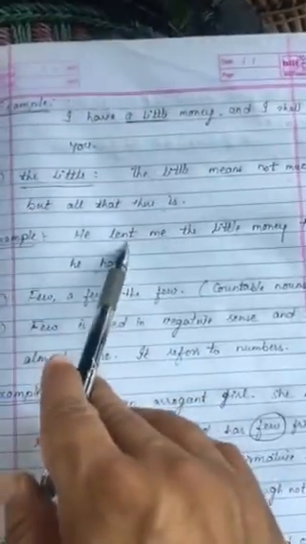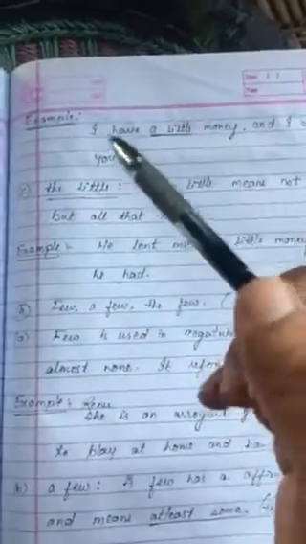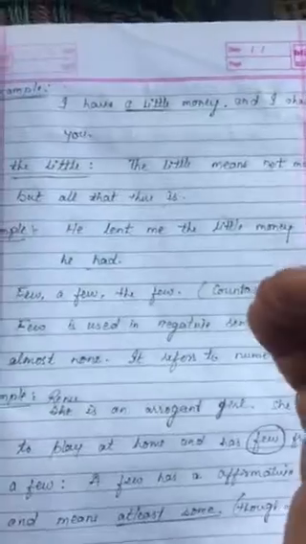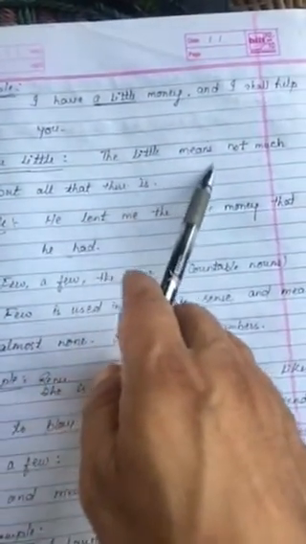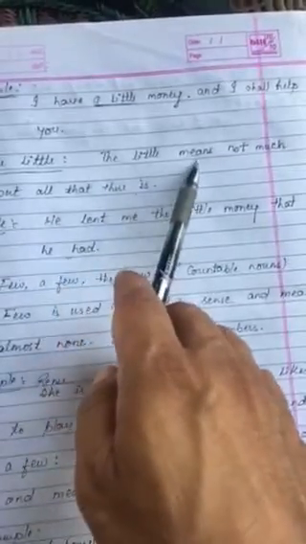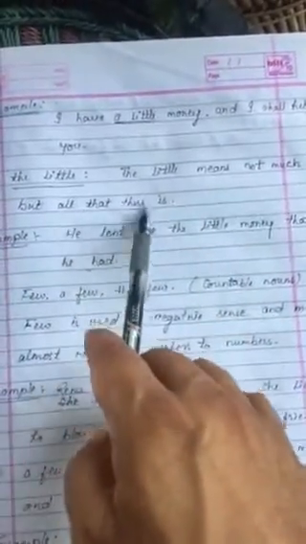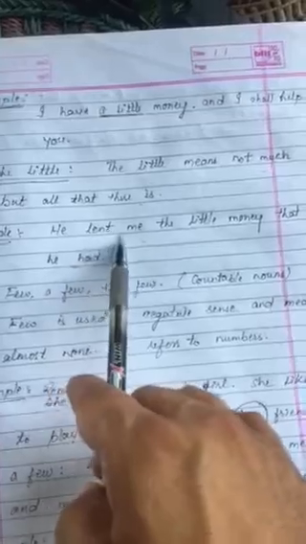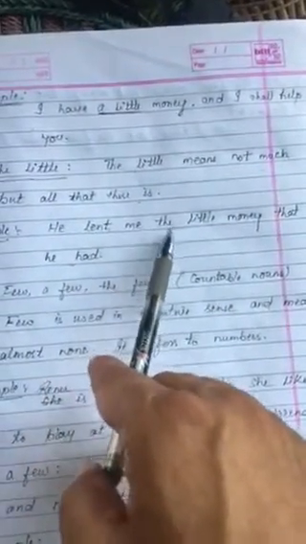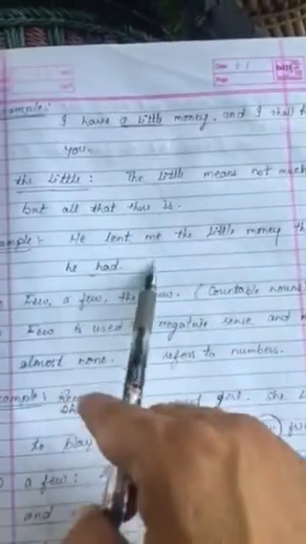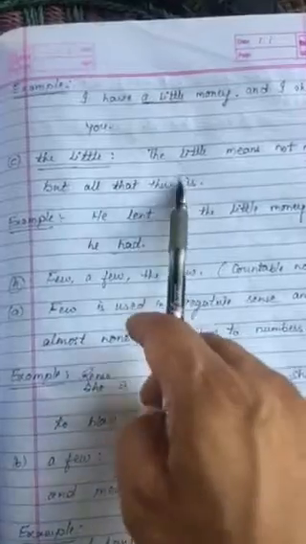So here it means whatever the amount we are having, not much but all of it. That's what is written here also. The little means not much but all that there is. So you can see the example once again. He lent me the little money that he had. Okay, so in this sense we have to use the little.